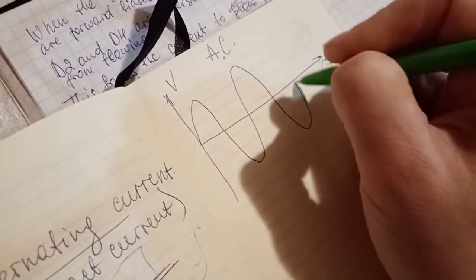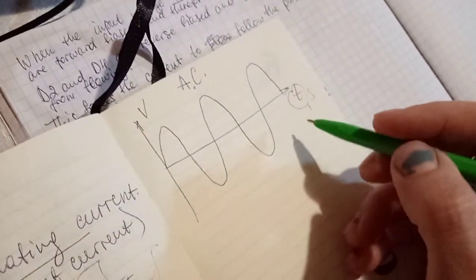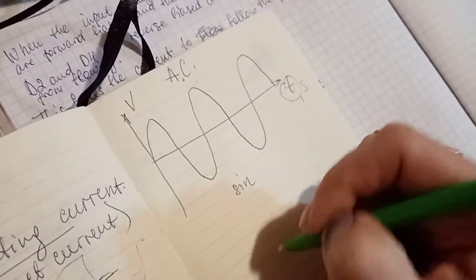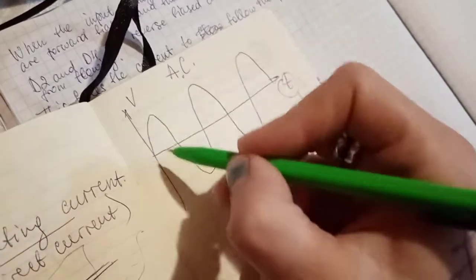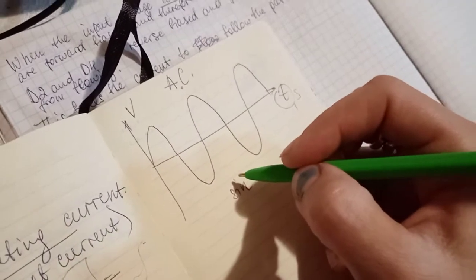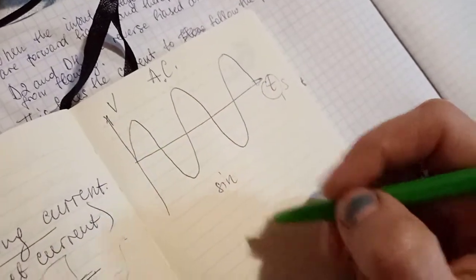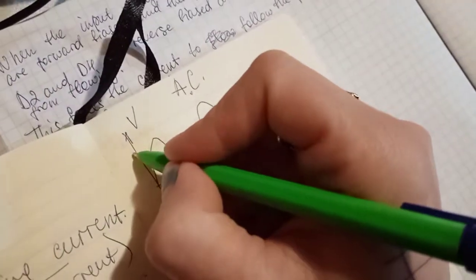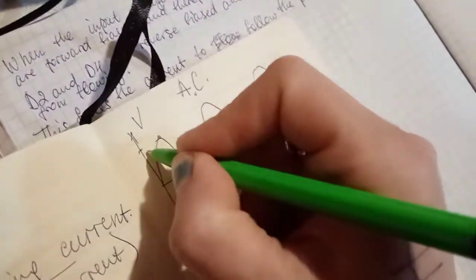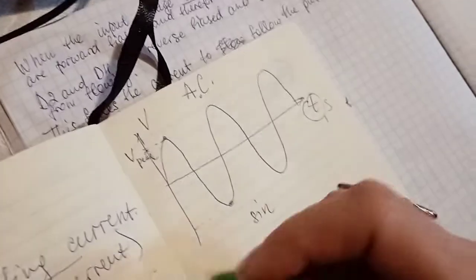You can also understand that here is a sinus graph. It can also be a cosinus when we have just a time shift. So the main idea is that the perfect alternating current will work like a sinus. And here will be the amplitude, and here we will have the peak voltage, so it is voltage peak, and minus voltage peak.